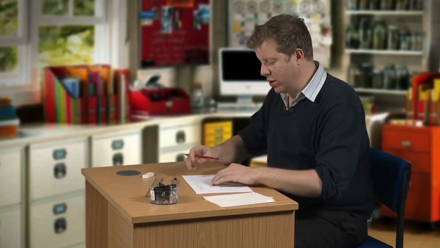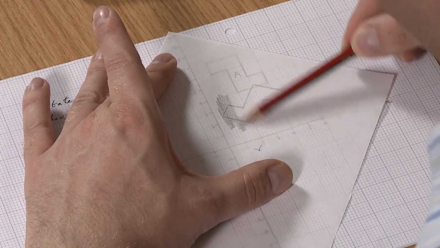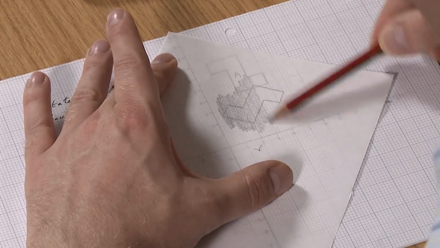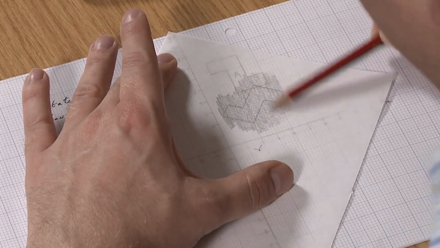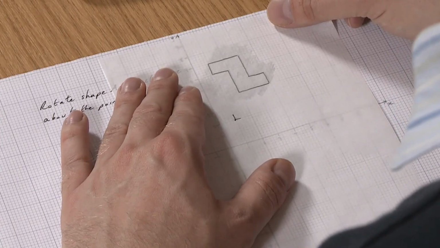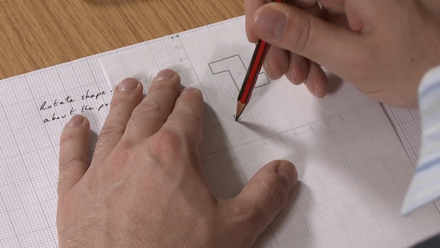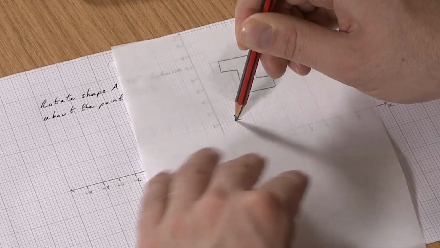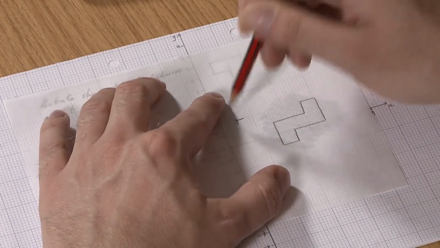So the first thing we're going to do is to turn our shape over and shade the back of it. Heavy enough shading that it will leave an imprint once we go over it on the other side. We can still see where it ends up with originally though. So we take it back to our original position. Pencil again on the center of rotation. Rotate our shape 90 degrees.